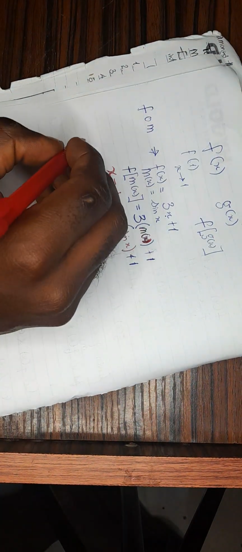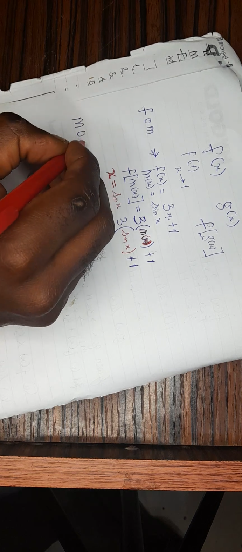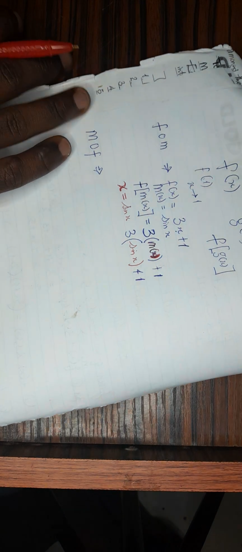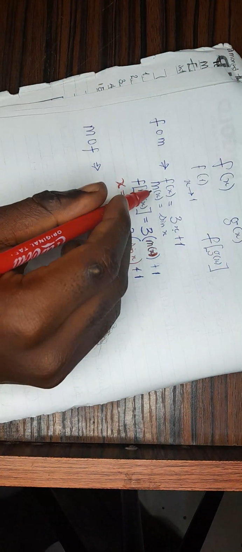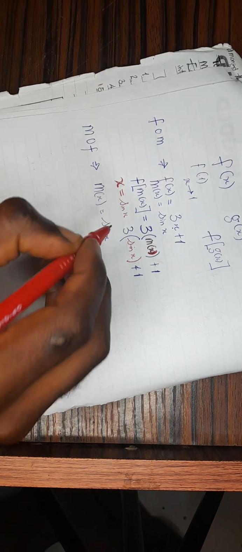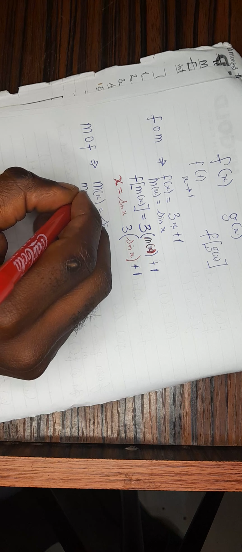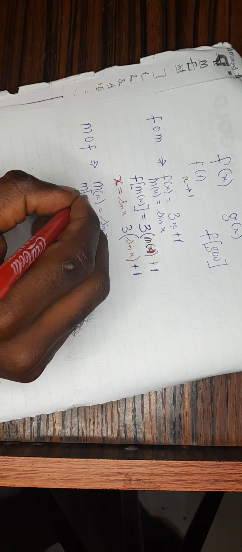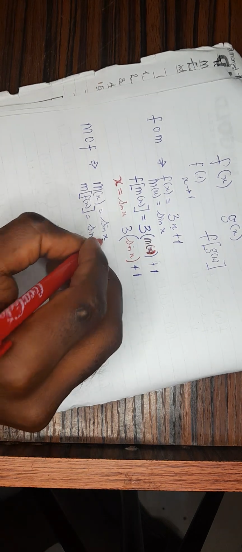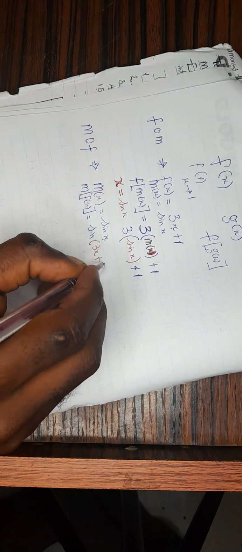All right. What if we are given m of f? This is m. M of x is sine x. They're now telling us anywhere you see x, change it to f of x. So now it becomes sine, and this x will now be 3x plus 1. So that's our function. Our function works.